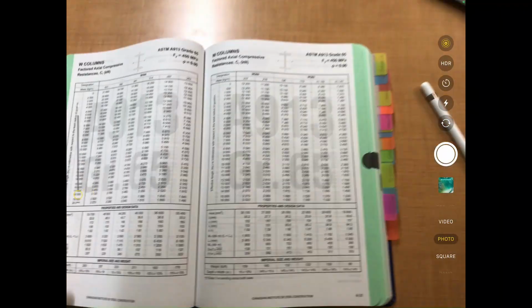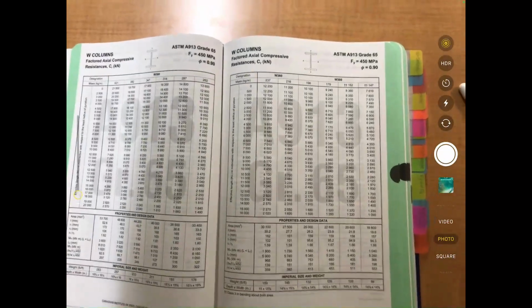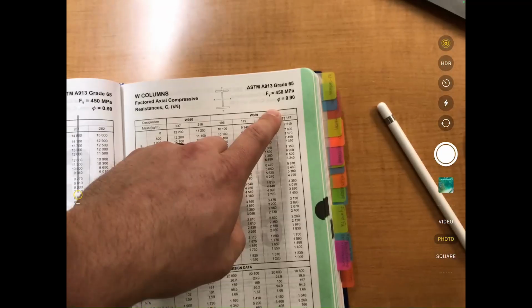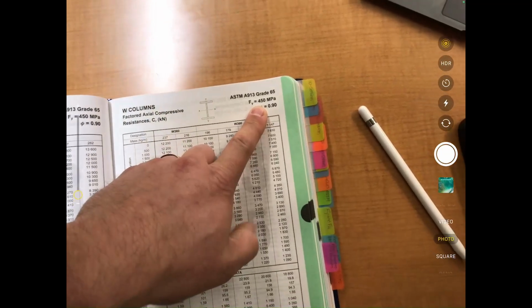See that watermark. The first page of wide flange sections you're actually going to see is also watermarked as A913 grade 65. We want to be careful because that is a completely different yield strength, right?